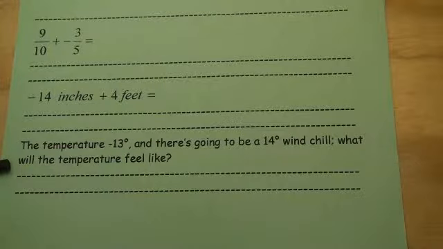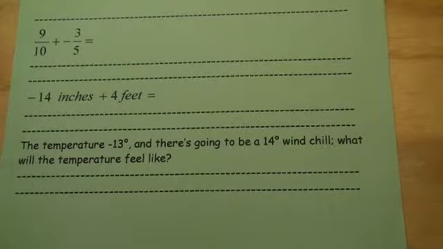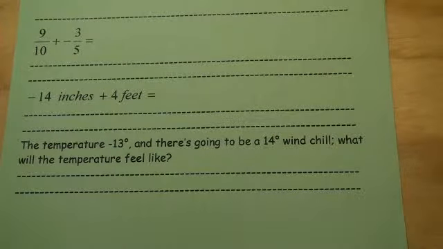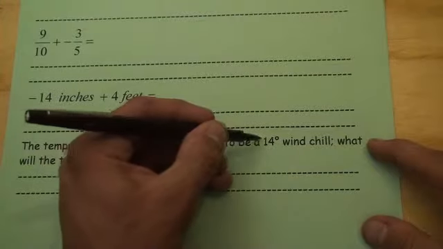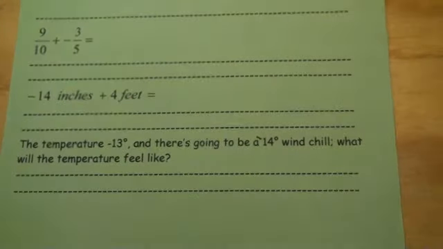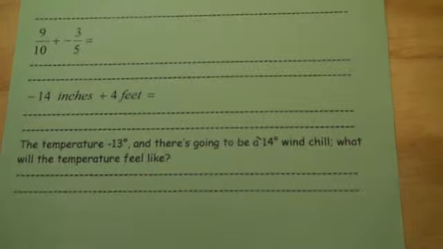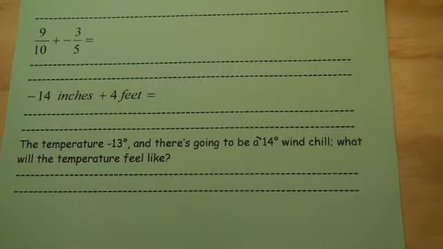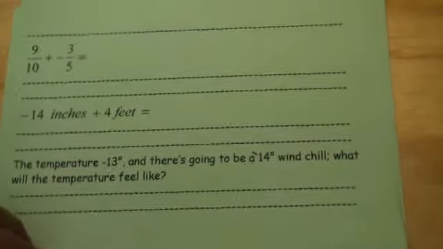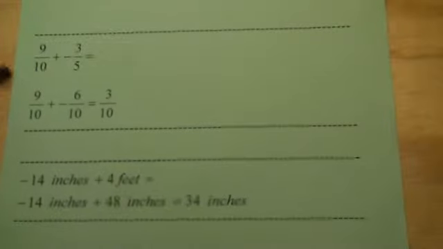Then we also have the temperature is negative 13, and there's going to be a 14 degree wind chill. What will the temperature feel like? A 14 degree below 0 wind chill is what I probably meant to write. But let's just go ahead and put a negative in front of there to assume that that's what we have going on.